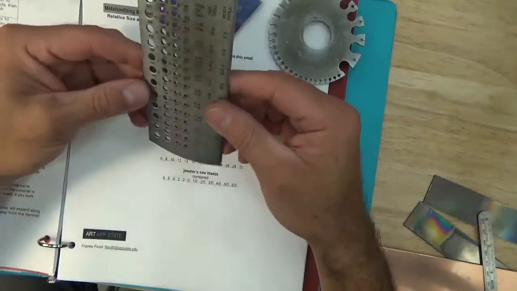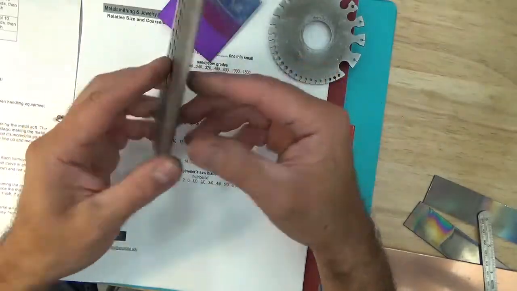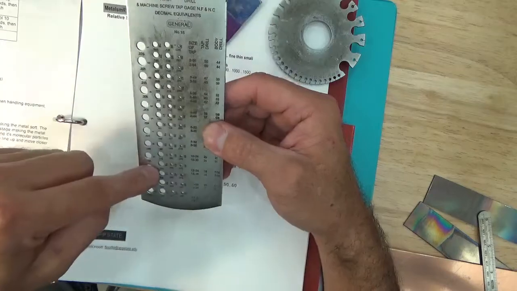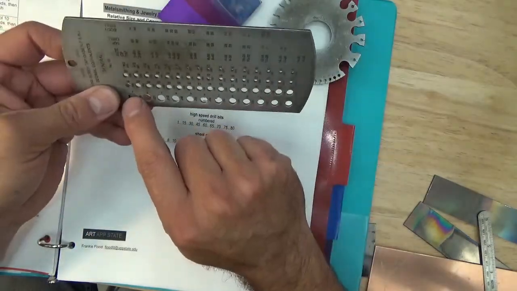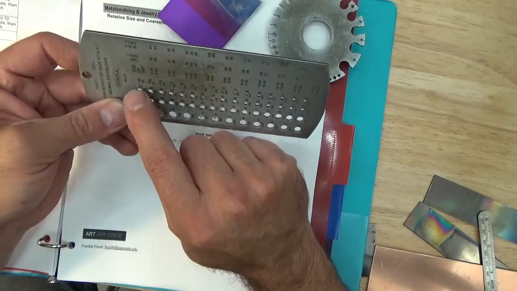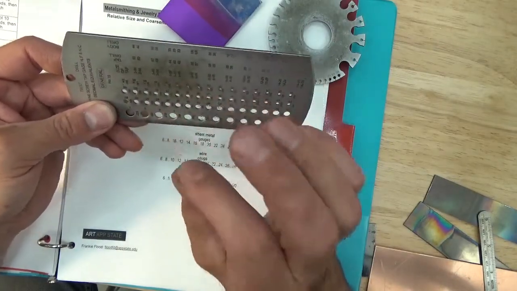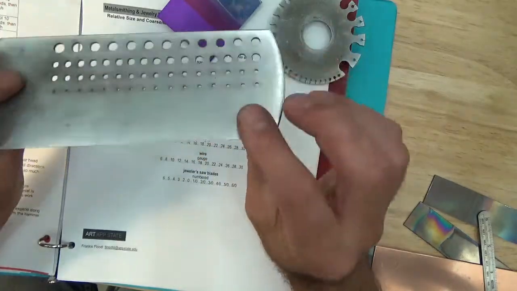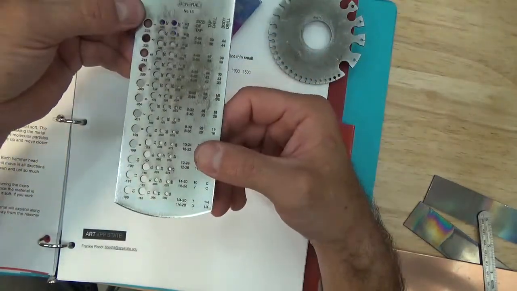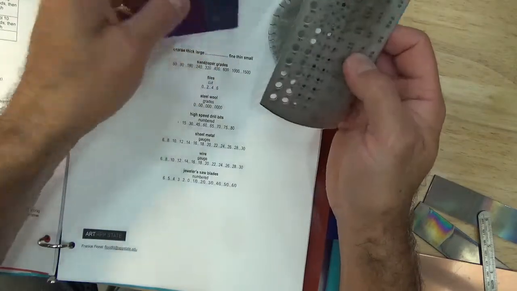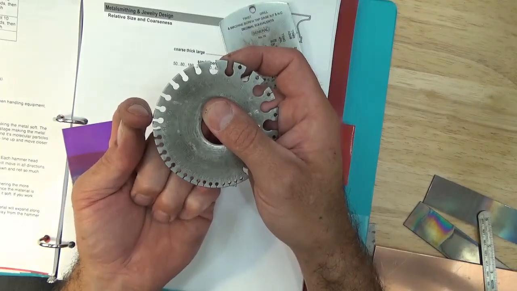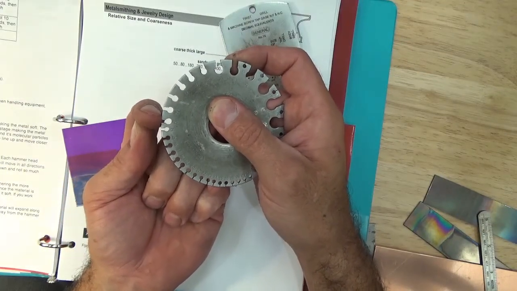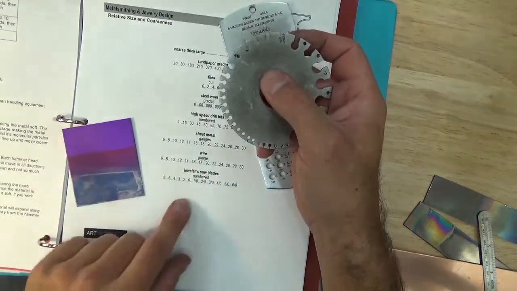High-speed drill bits, we use a numbered system. We'll talk about this when we actually get ready to do rivets. But this is a 1 through 60 gauge, with 1 being the largest bit and 60 being the smallest, and then we can actually test our drill bit to see what size it is by inserting it into this drill bit gauge. And wire, we still will measure just by trying to fit the wire into the notch on the BNS gauge, so it's also measured in gauge.